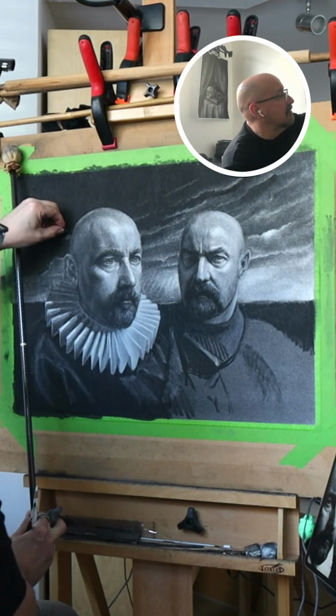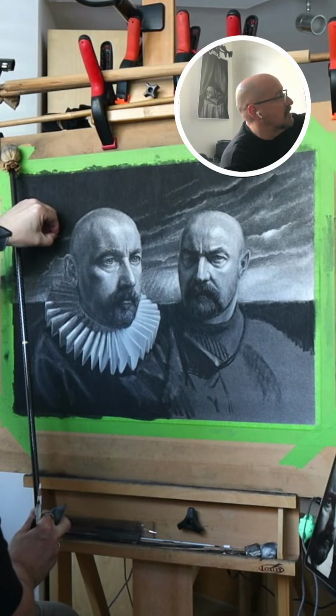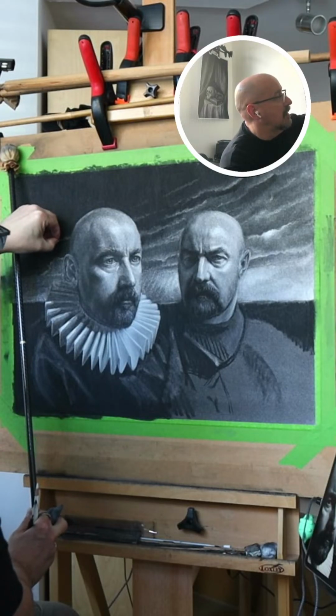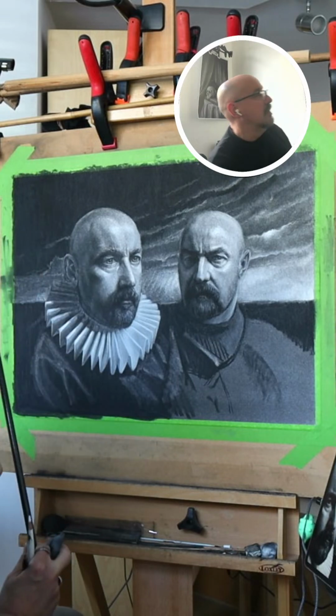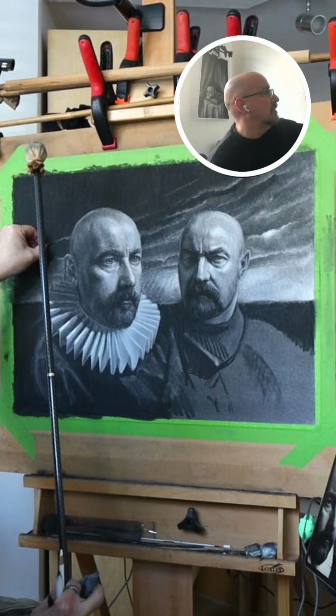Again, that's the beauty of this. That's the same with charcoal and oil paints, quite malleable. And you can move things around if you're not 100% happy with them. And then that depends on your artistic intent. What do you want to do?